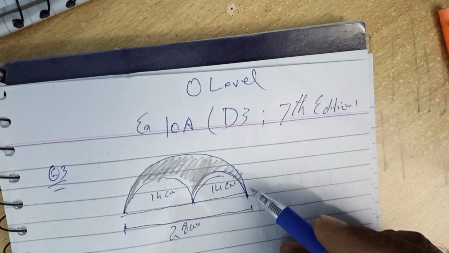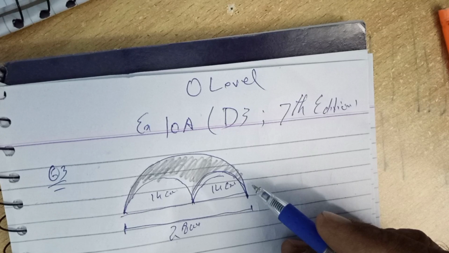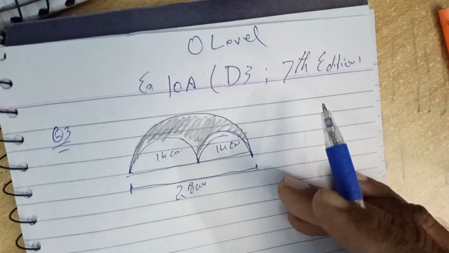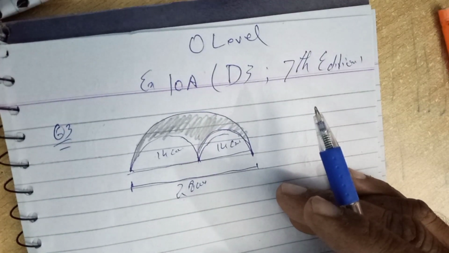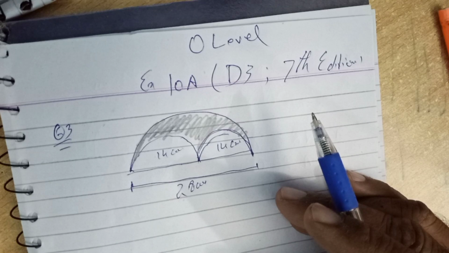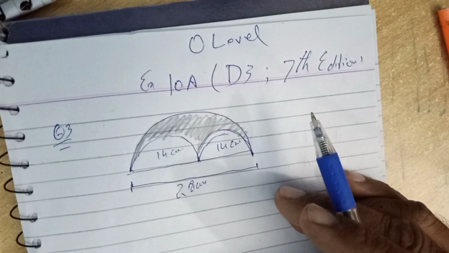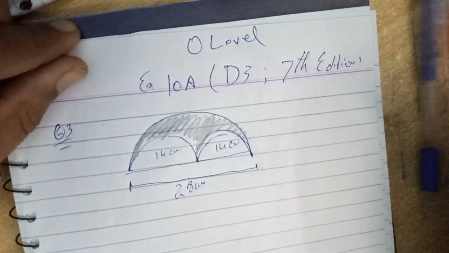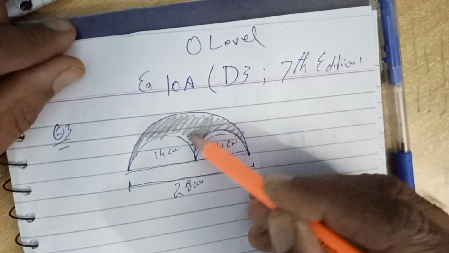Here it is being asked what is the area of the shaded region as well as the perimeter of this shaded region. You know that, so here is the shaded region. This region over here is the shaded region.